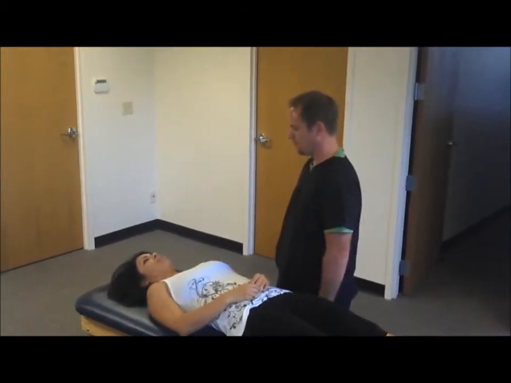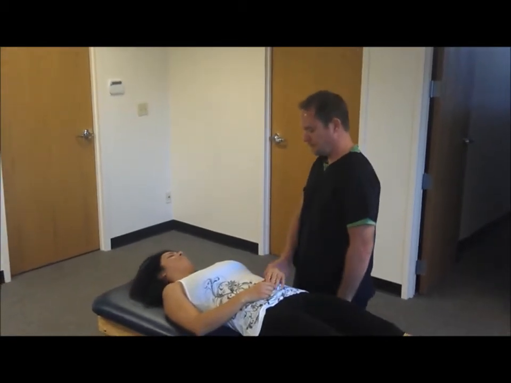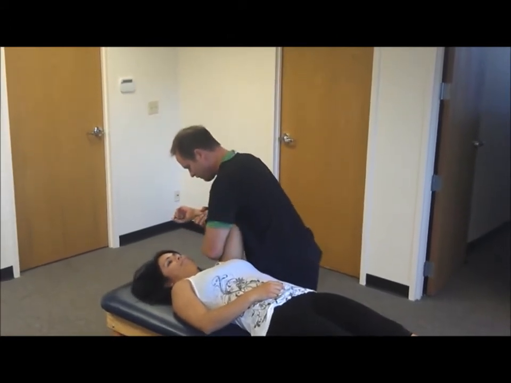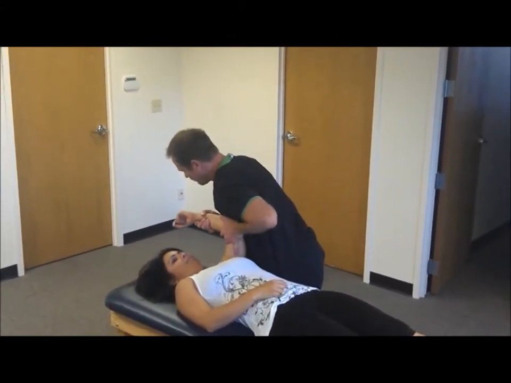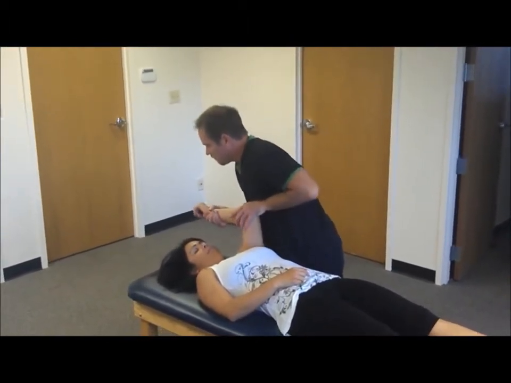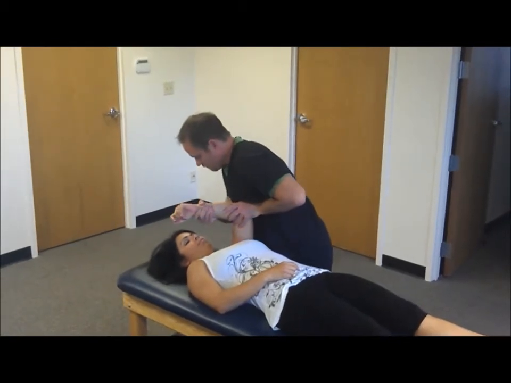Dr. Brandau is going to start off by taking the head of the humerus and driving it into the back of the socket. What this does is orients the top of the arm bone into the capsule of the joint. He's just pushing straight down. What he then does is takes the arm and moves it through external and internal rotation, very similar to what we do for the hip.